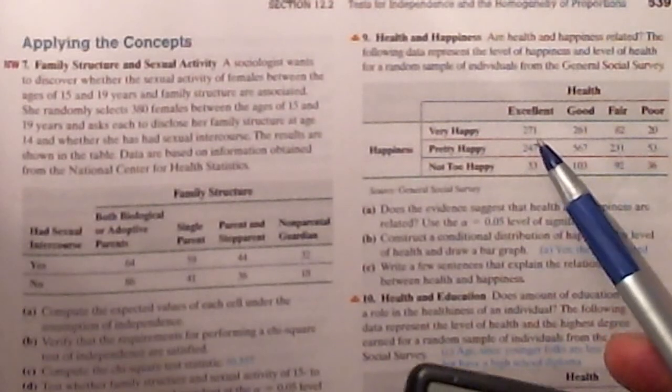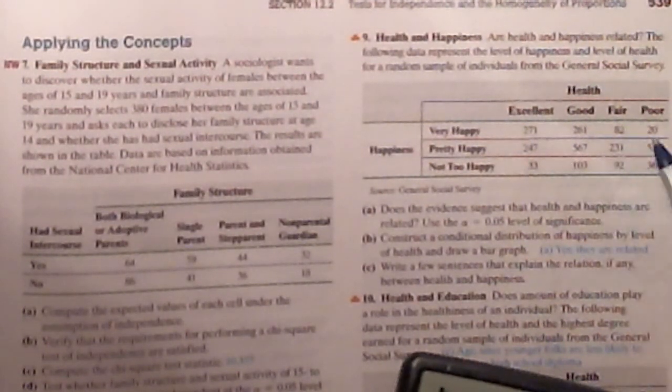So I'm just going to follow along in the table here, and we're going to go across and type in our observed frequencies.